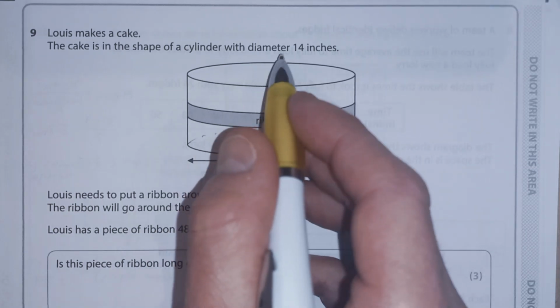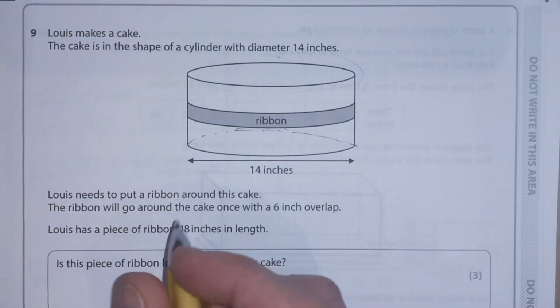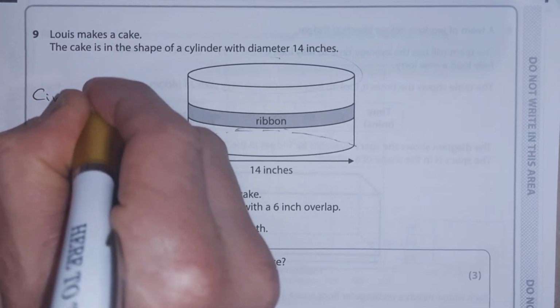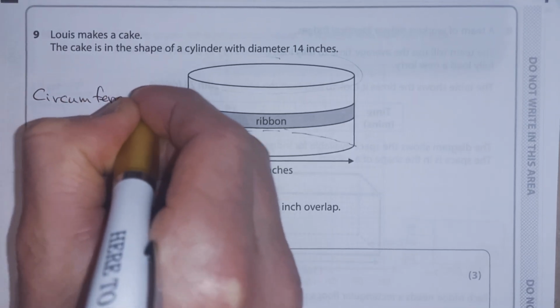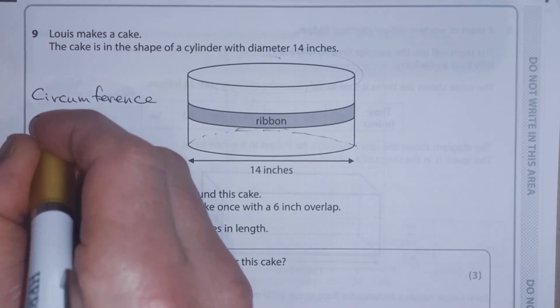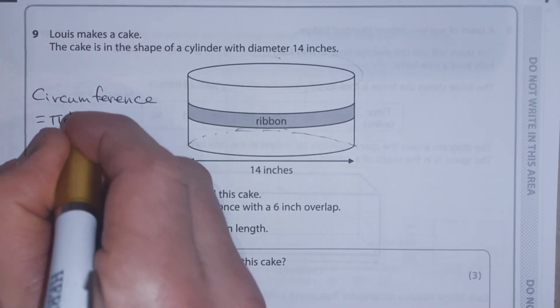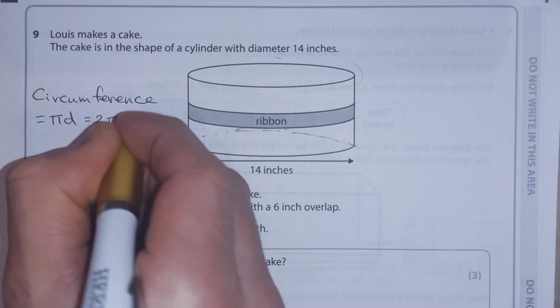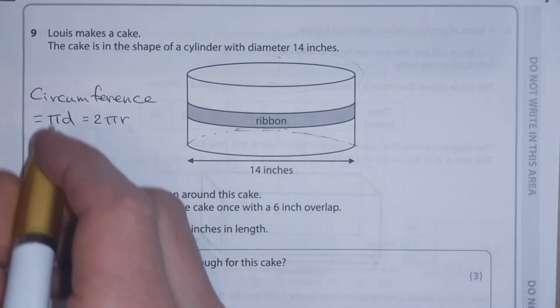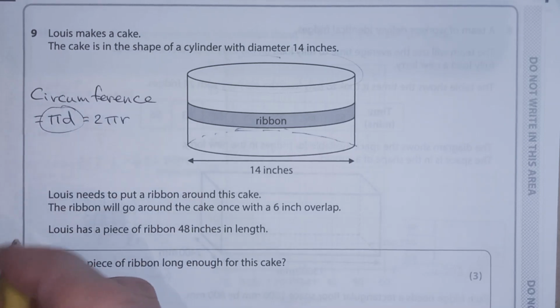Well, first thing we need to do is work out what the distance around the cake is. So we want the circumference. Hopefully you'll remember that you can work out the circumference in two ways. You can say pi d or 2 pi r, depending on if you've got the diameter or the radius. We've got the diameter, so we're going to go with this one.